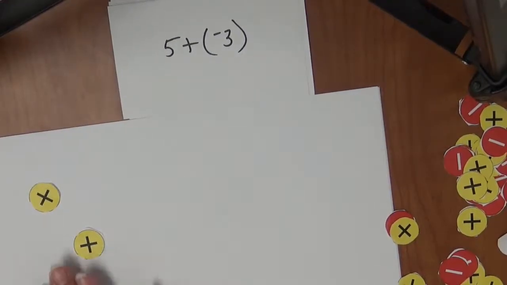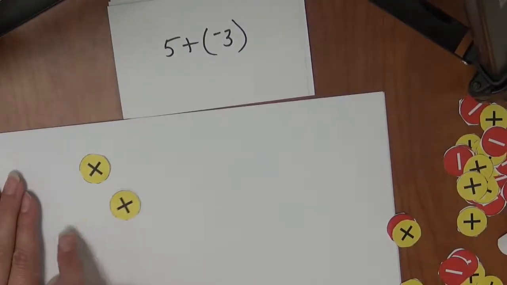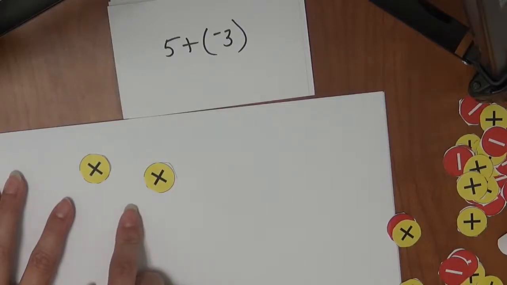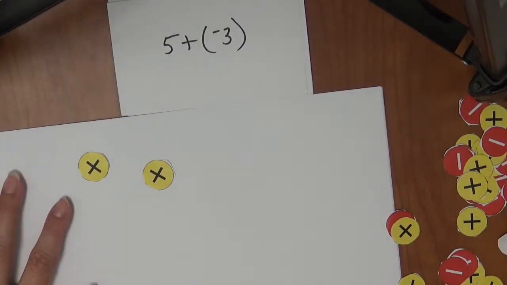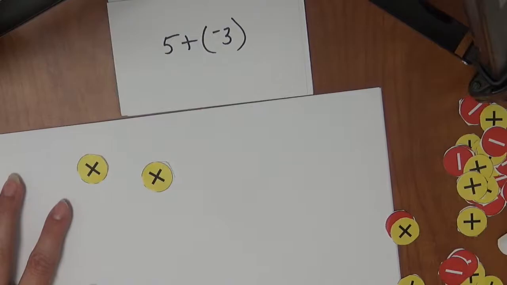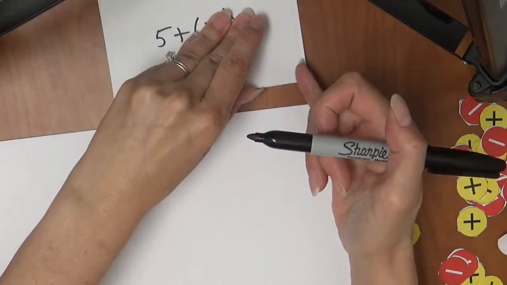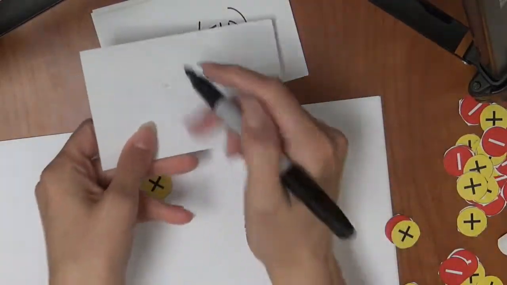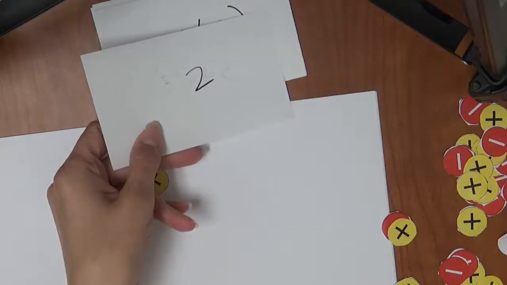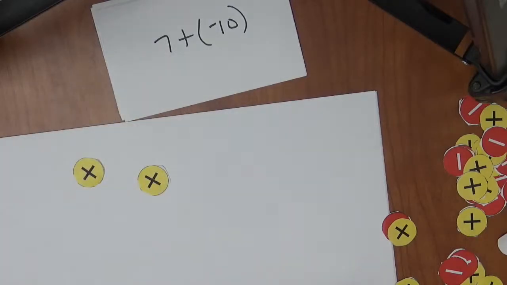This is all I have left right here. So I've got 2 positive 1s, so my answer is 2. 5 plus negative 3 is 2.